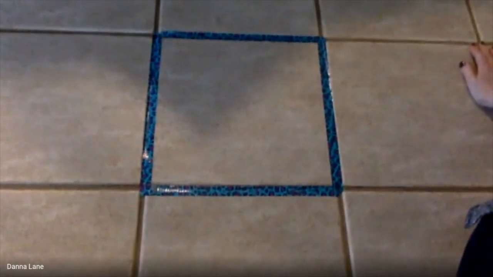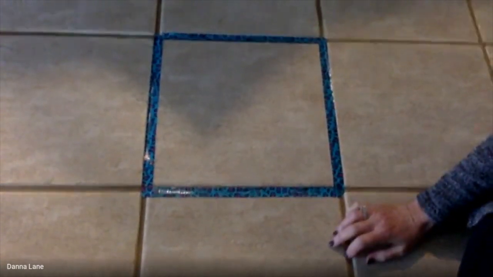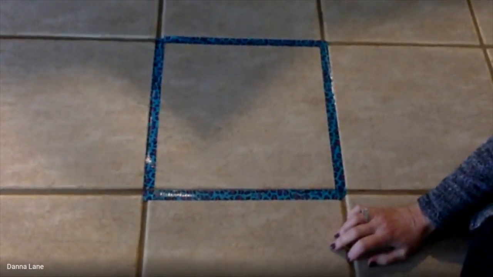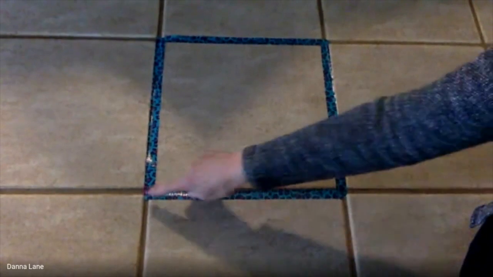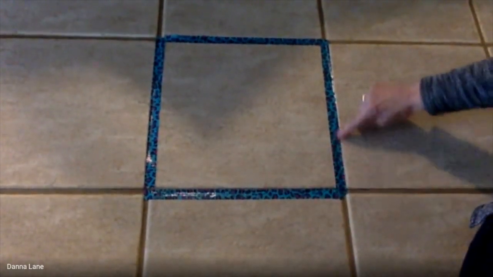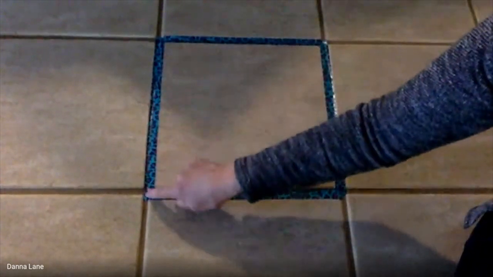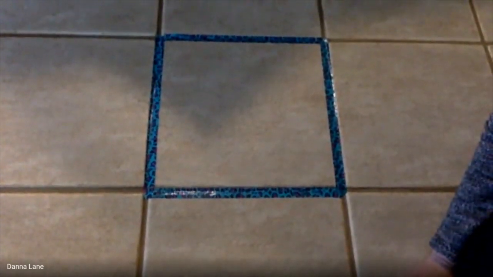So let's look at this tile on the floor now and revisit the perimeter and the area question. So perimeter is the boundary all around a shape. And this particular shape we have is a square.